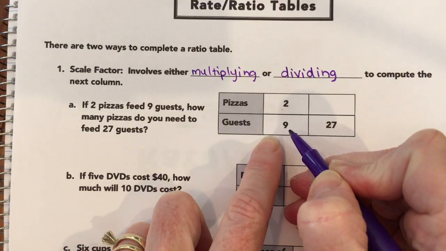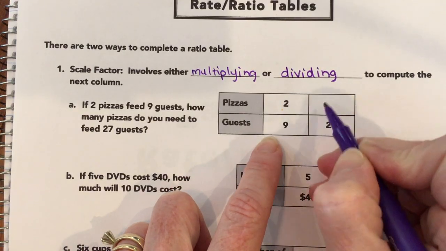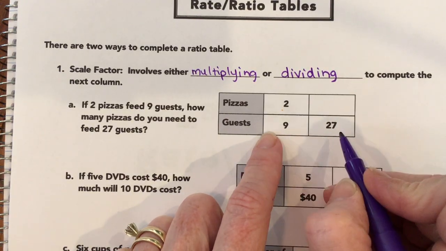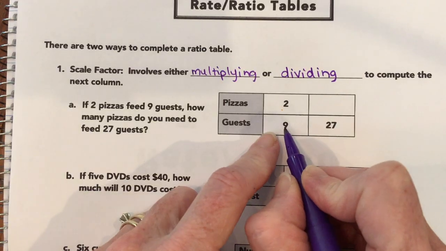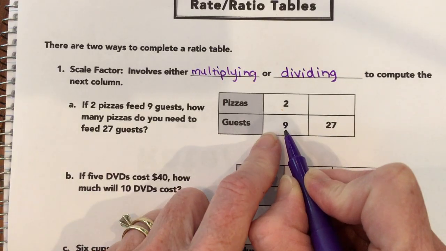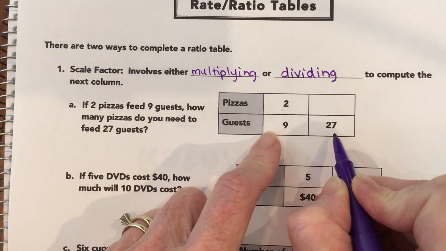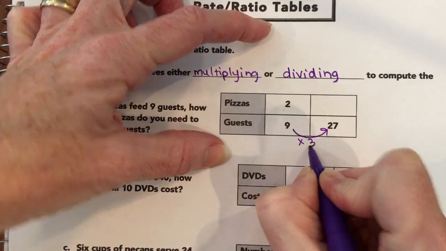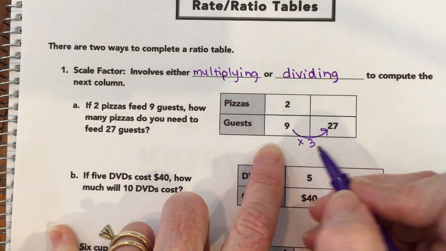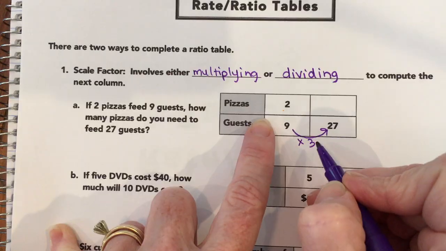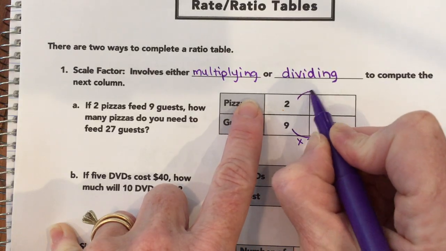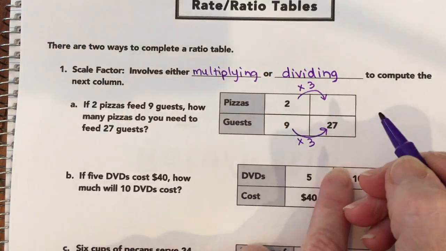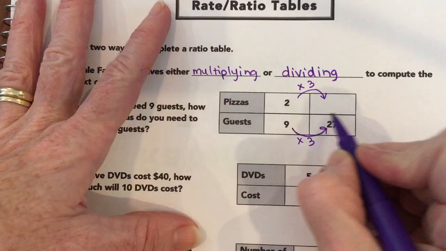So 2 pizzas feed 9 guests, and we want to know how many pizzas feed 27 guests. All right. So what we're trying to do is create an equivalent ratio. So how do I change 9 to 27? What number do I multiply or divide by in order to make 9 27? Well, if I multiply 9 by 3, then I get the number 27. Well, this is my scale factor. So what I want to do is I want to multiply the top of this other number by 3 as well, using the same scale so that these stay equivalent. To get the missing number here.